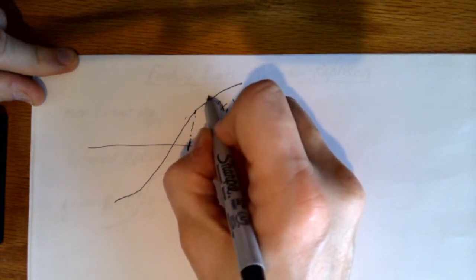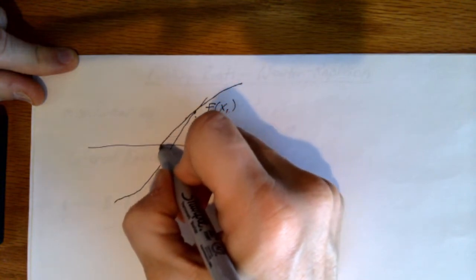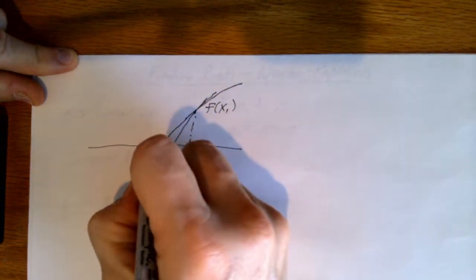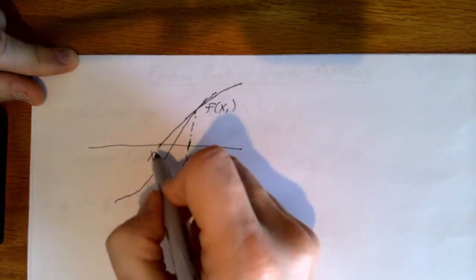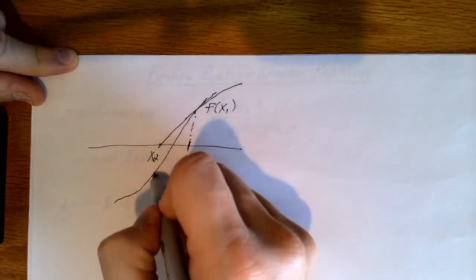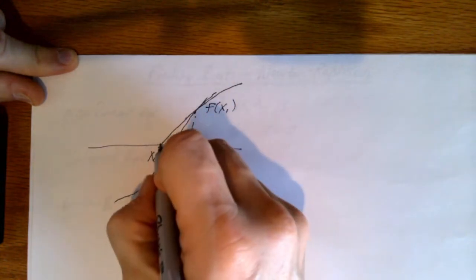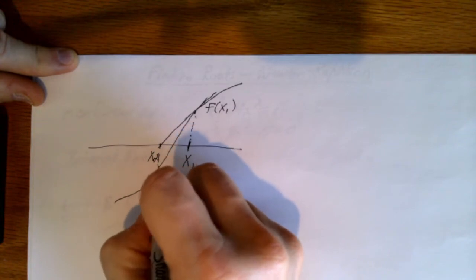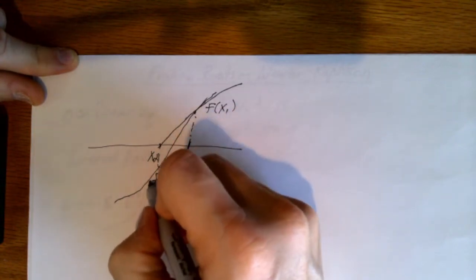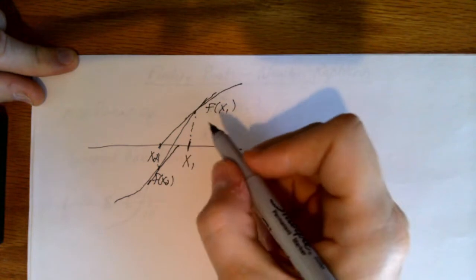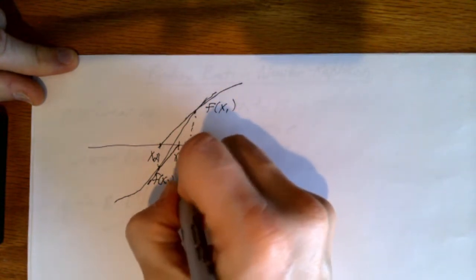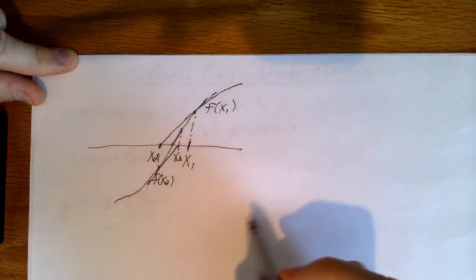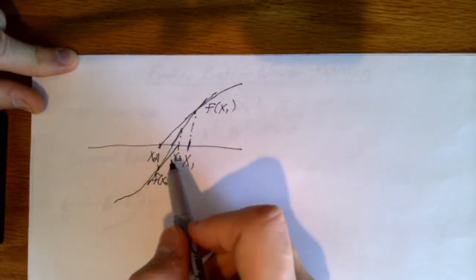So if we extend that, sorry, my drawing's not real good, we could come down to here, and this would be x2. Now, where I've drawn this is actually above the function here. So if I were to come down to here, we then would have f of x2, draw a tangent to here. Then we have x3, repeat the process, come down, and keep cycling through, and hopefully get to a root.